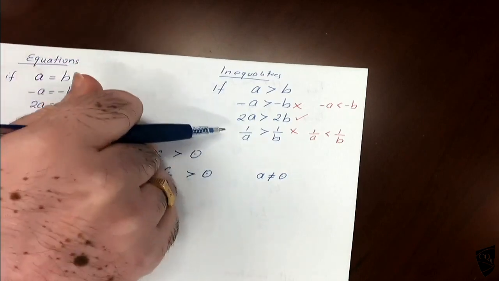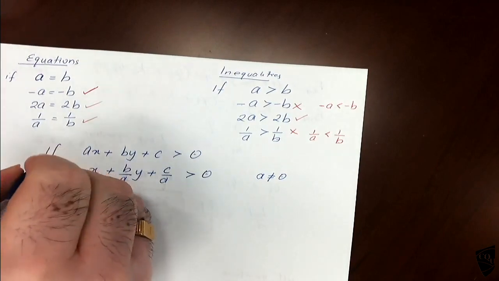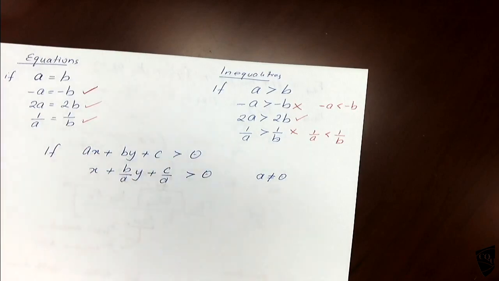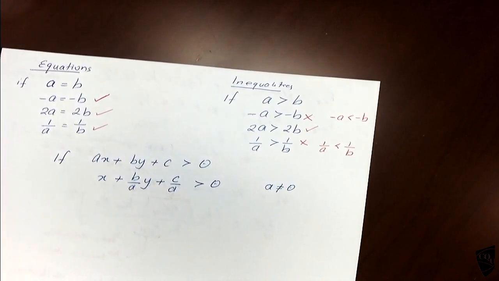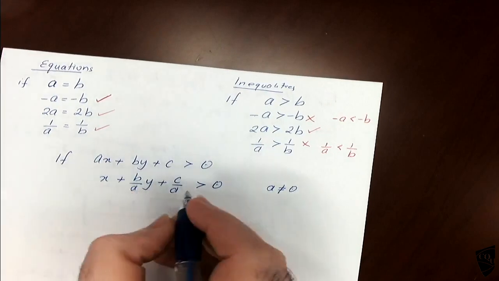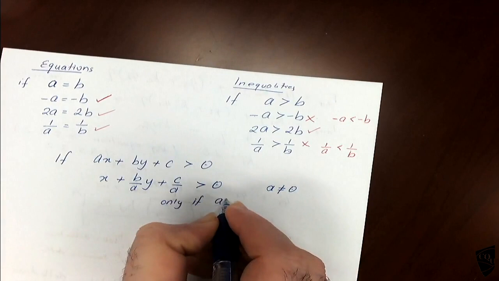You say this one is okay. What about this one? So if this one is correct, can you say this one? Yeah. This is correct only if A is a positive number.